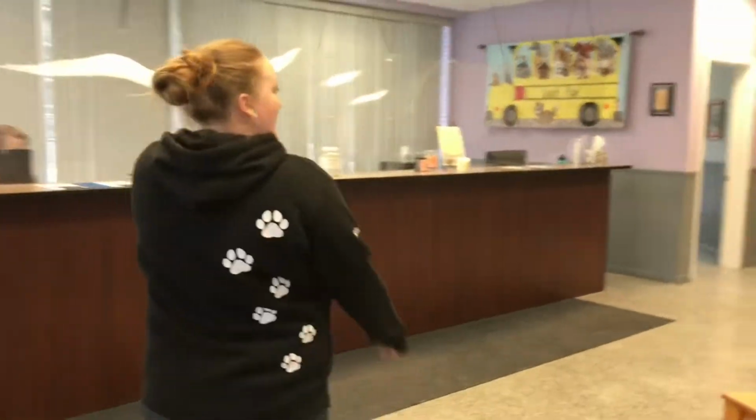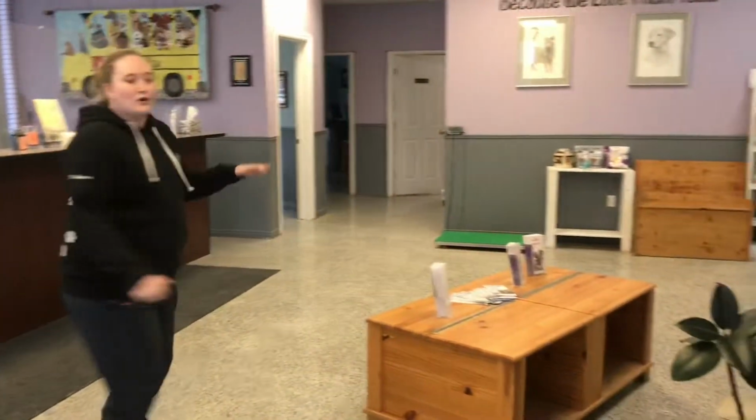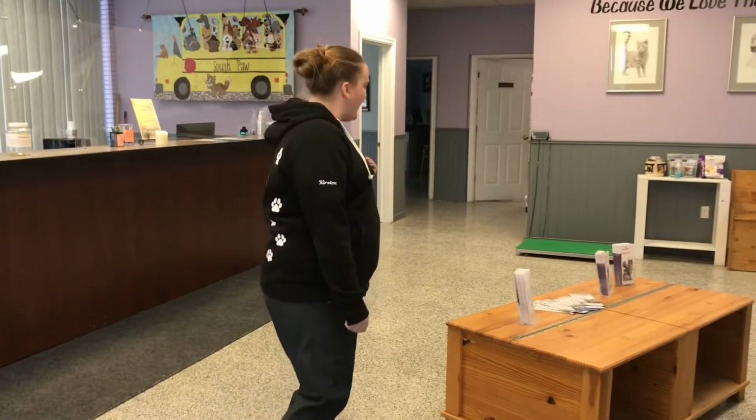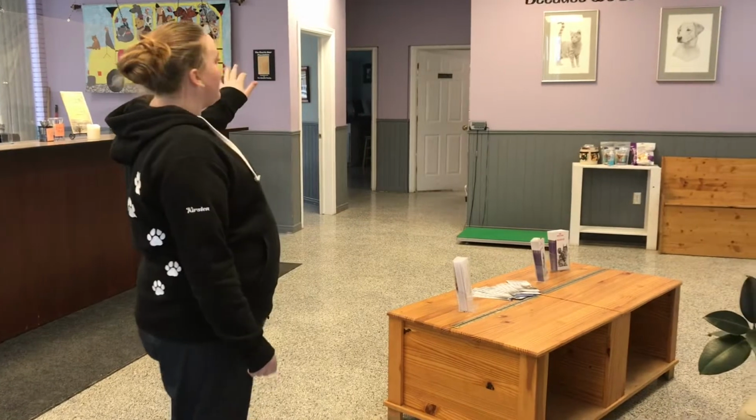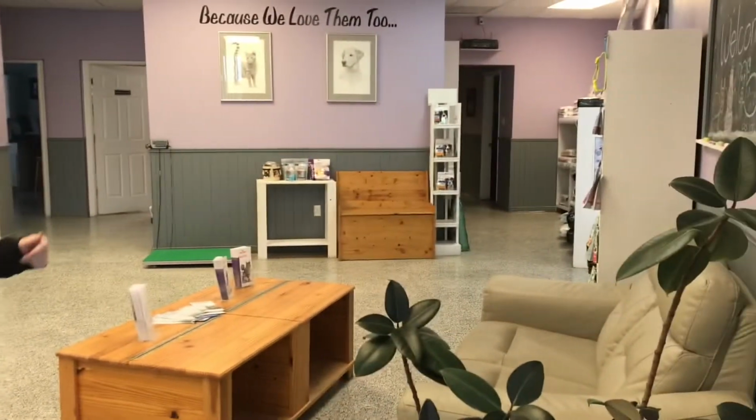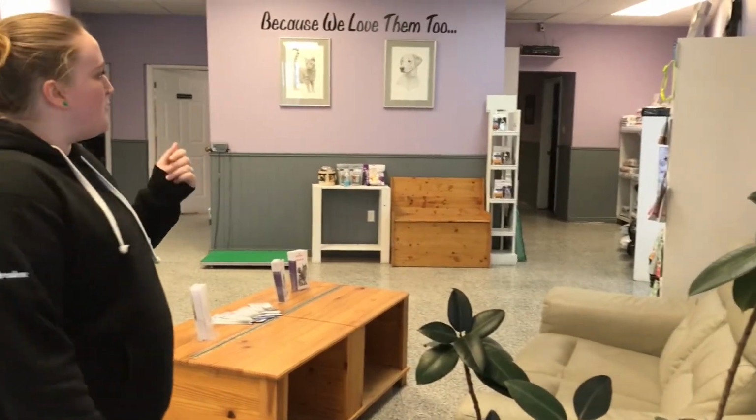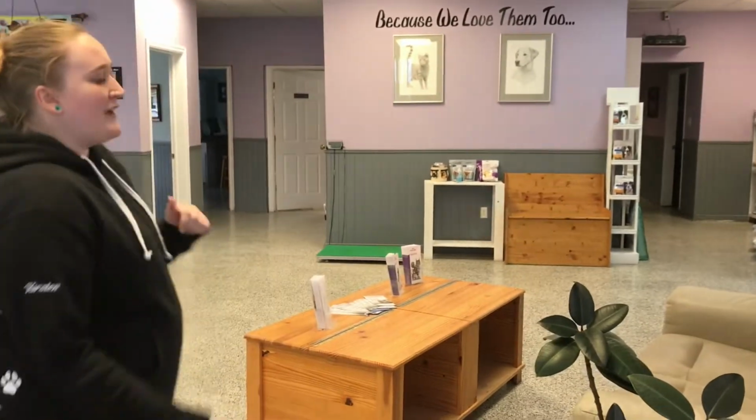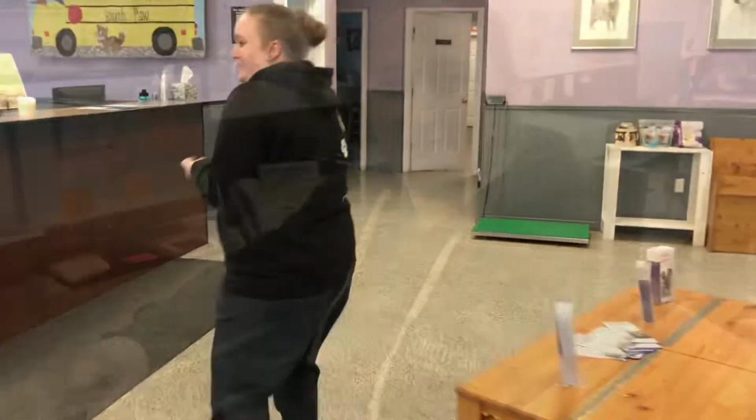So this is the lobby. This is where we get all of our patients checked in, get them weighed. We have 3 exam rooms as well as 1 quiet room. That's where we do most of our euthanasias as well as consults with the doctor. So we'll head on over and we're going to get a file started.